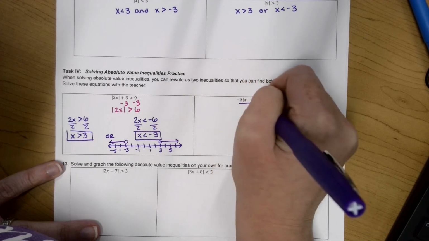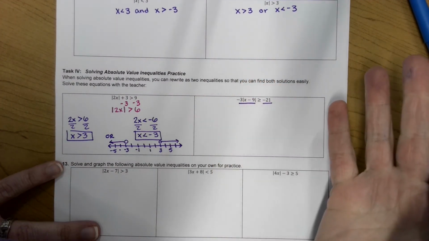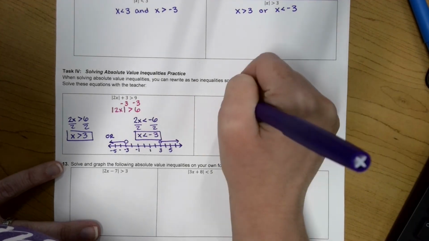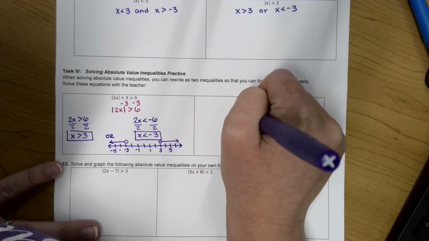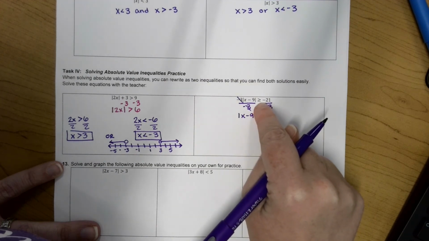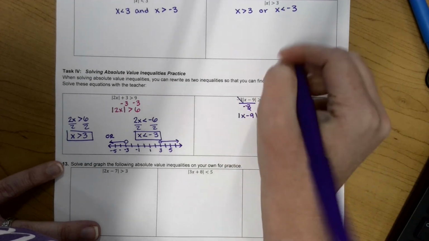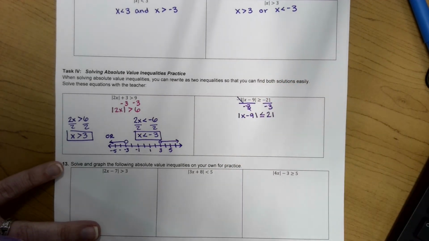All right, so same thing. We want to get rid of anything extra. So we're going to divide both sides by negative 3, and we'll have just the absolute value of x minus 9. Now we divided by a negative, so that flips our inequality symbol. So this becomes the absolute value of x minus 9 is less than or equal to positive 21.